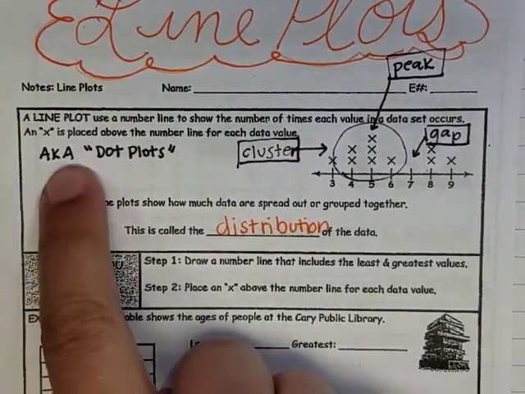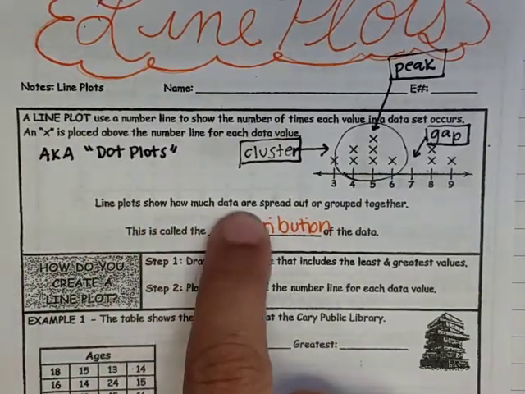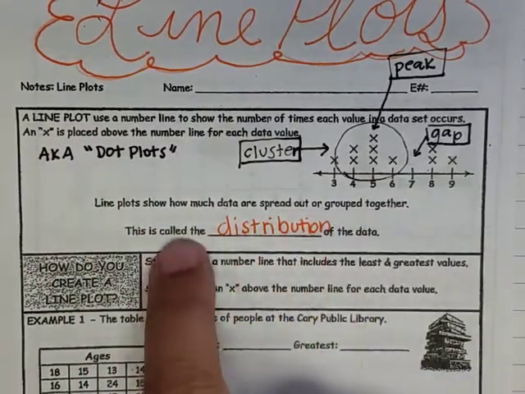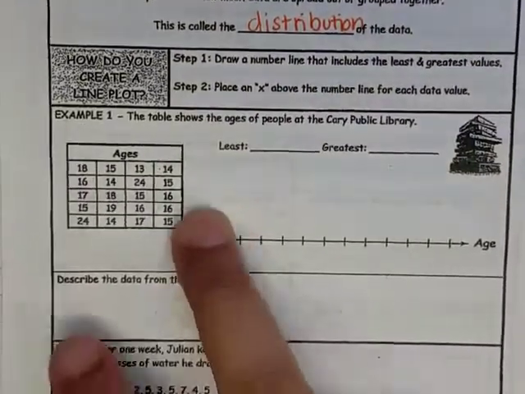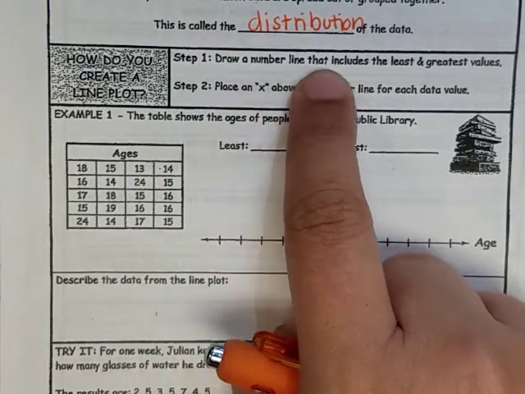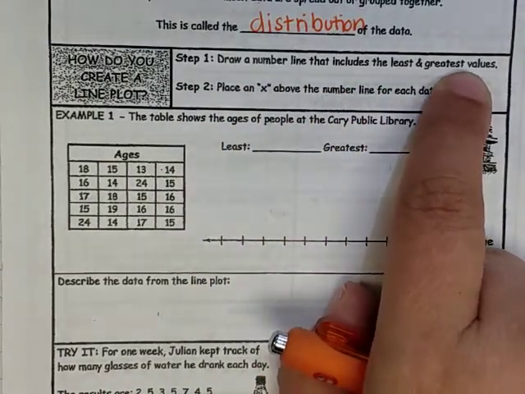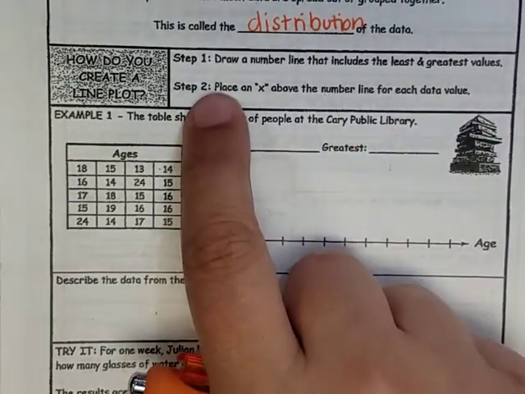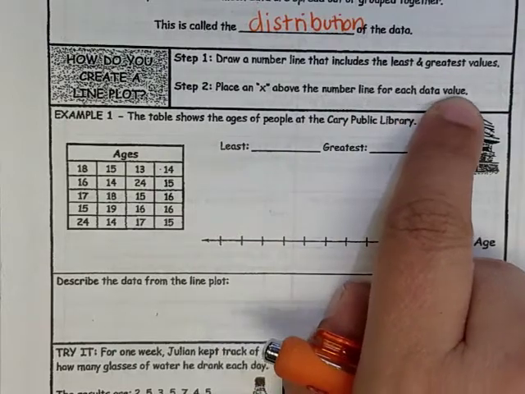Another word that you can also use is dot plots for line plots. A line plot shows how much data are spread out or grouped together, and this is called the distribution of the data. So how do we create a line plot? Step 1, you're going to draw a number line that includes the least and greatest values, and then you number them in between. You're then going to place an X or a dot above the number line for every data value.